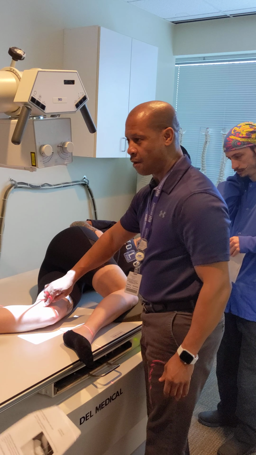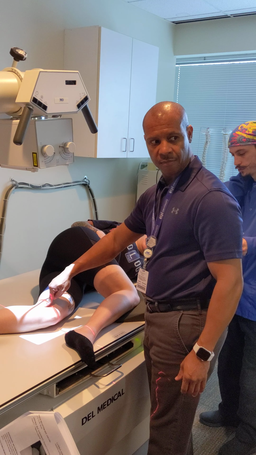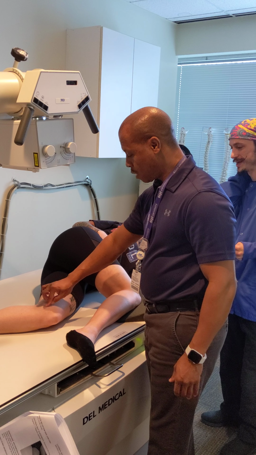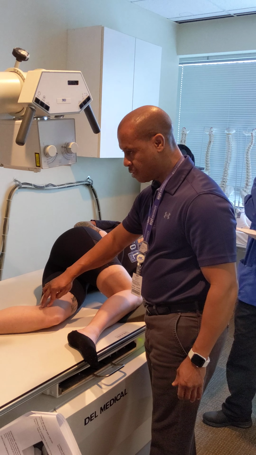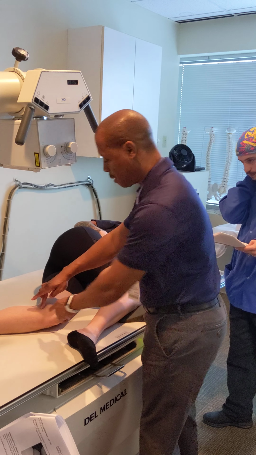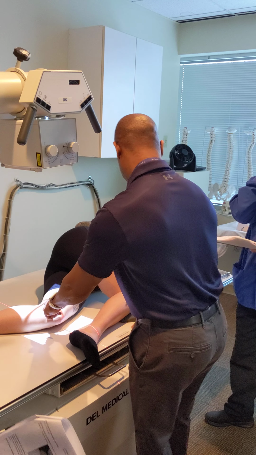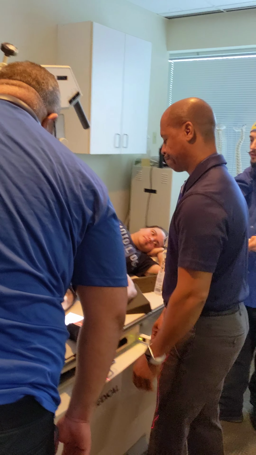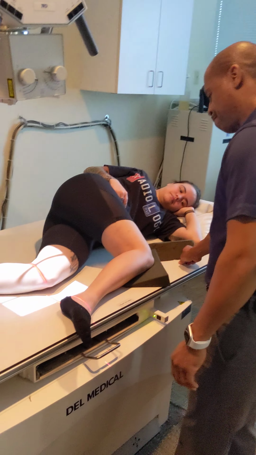1 inch distal. Now, what does the word distal mean? Away from the attachment. Farthest away. All right, so 1 inch. So right there, just going distal kind of means just down. About right there is where I need to be. Boom. That's all we're doing.